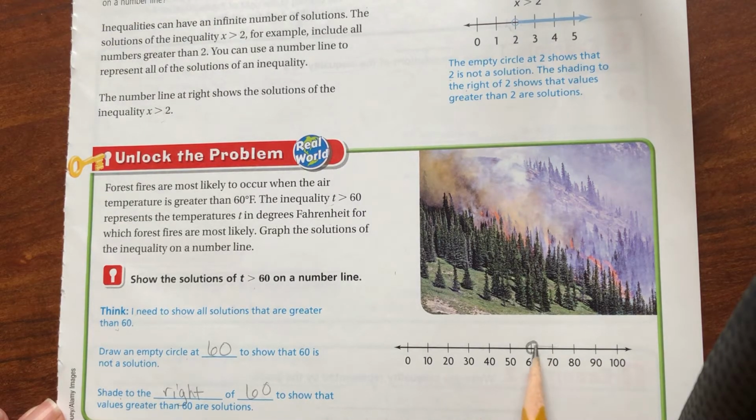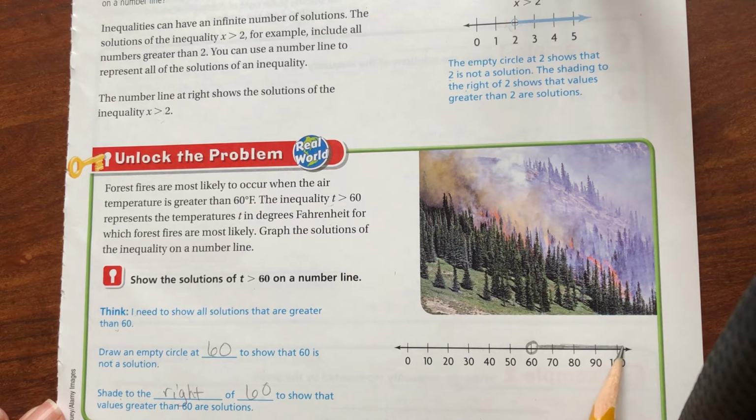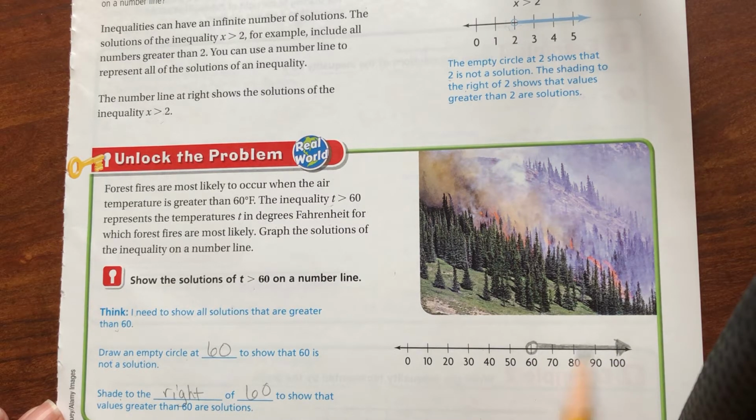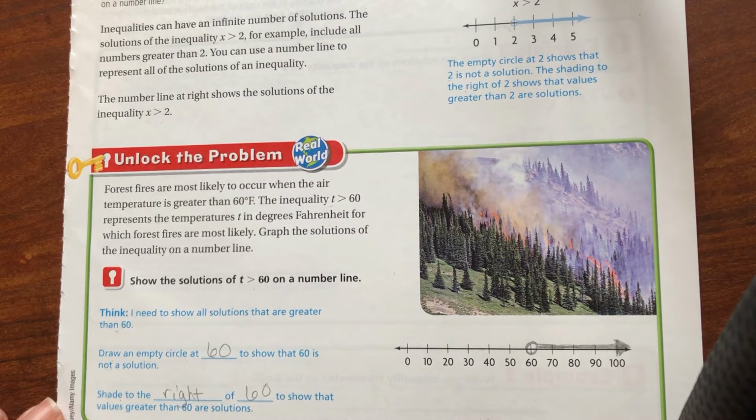So in other words, we're going this way because 70 is greater than 60, 80 is greater than 60, 90 is greater than 60, 100 is greater than 60, and put an arrowhead at the top because that shows that it keeps going on. It keeps going up from there.